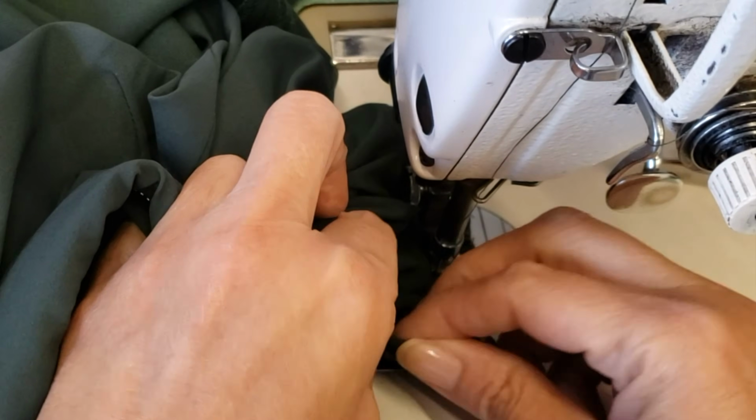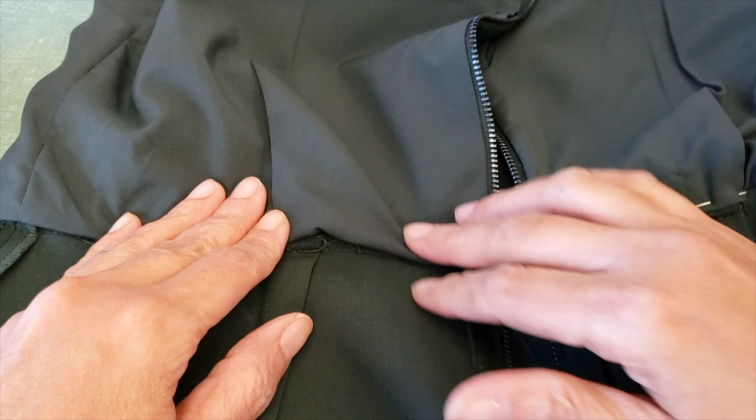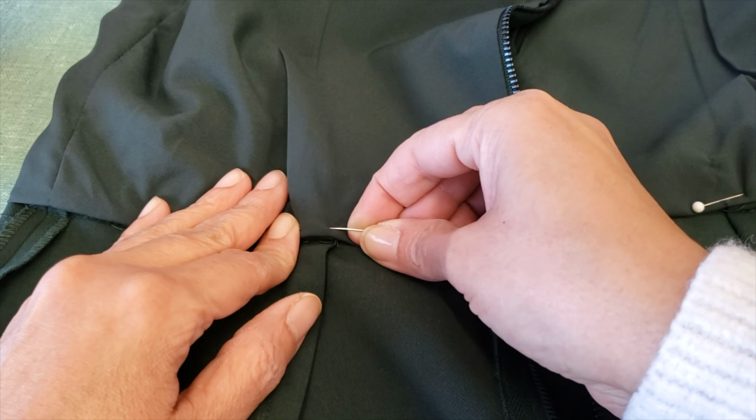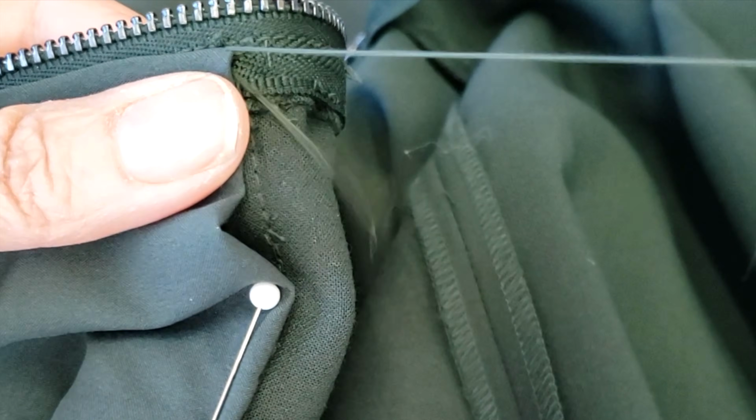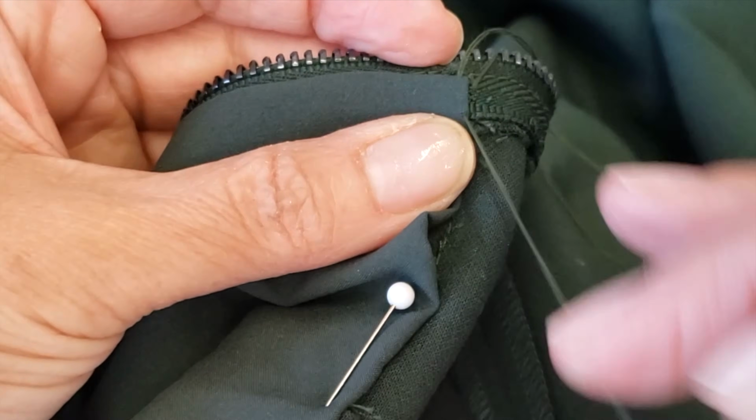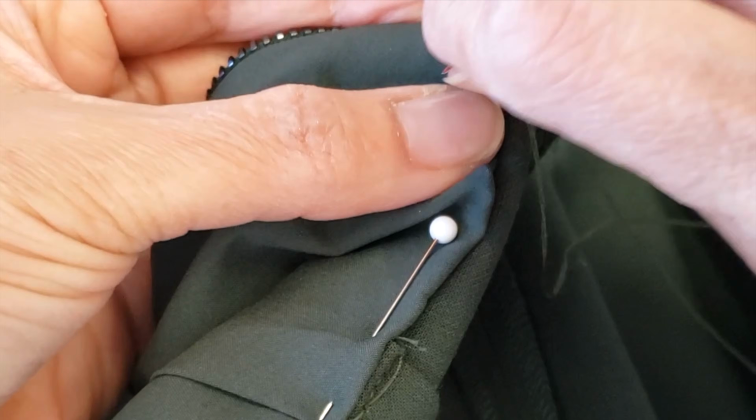And the rest I will finish by hand. I'm using a slip stitch, but you can use any stitch you want. It's really not that big of a deal.